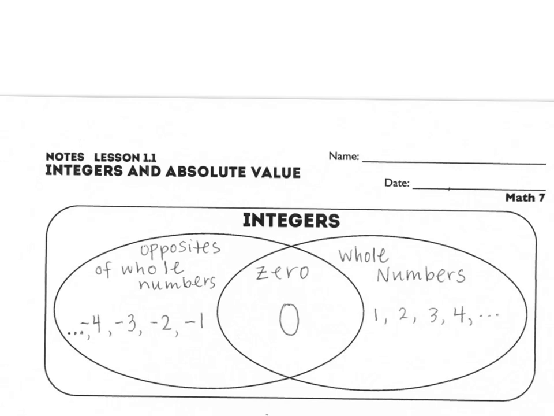This is Math 7, Lesson 1.1, and today we're going to talk about integers and absolute value. Integers are whole numbers, such as 1, 2, 3, 4, and their opposites, -1, -2, -3, -4. And in the set of whole numbers and their opposites is 0. And 0 is in both sets, because it's actually neither positive nor negative.